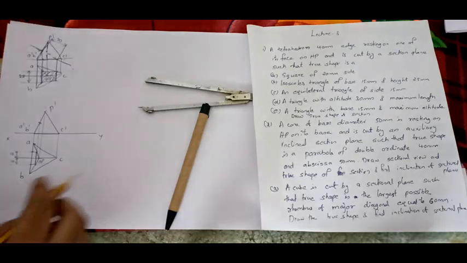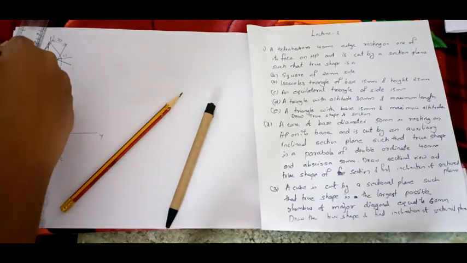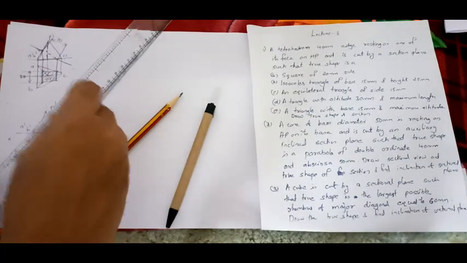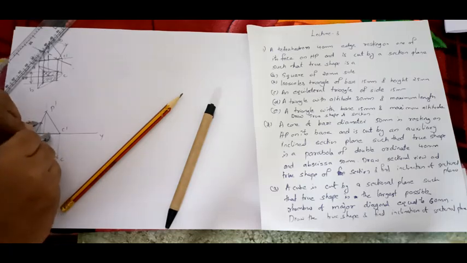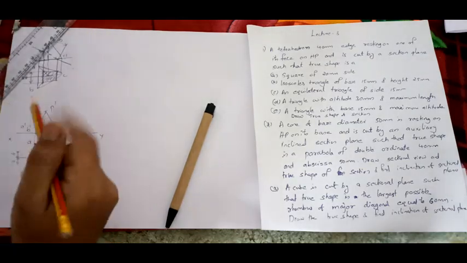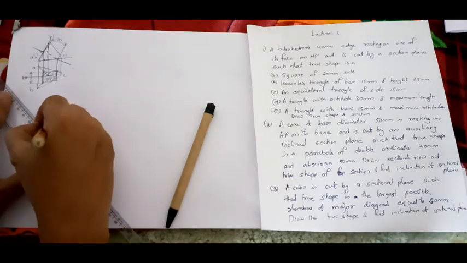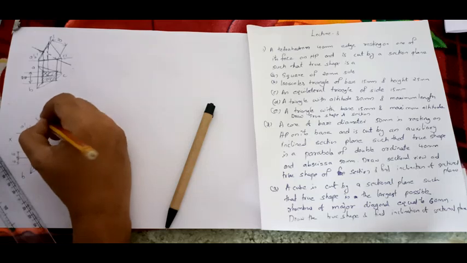Now next, take 20 mm on compass. From here cut on base. So take 20 mm, cut it here and complete the section plane. So this will also be equal to how much? 20 mm, right?